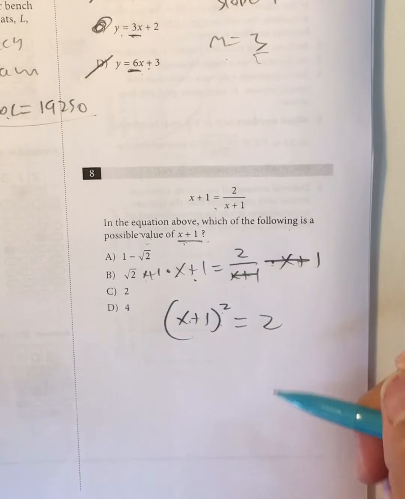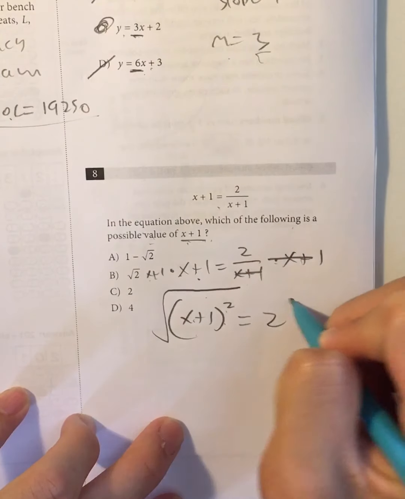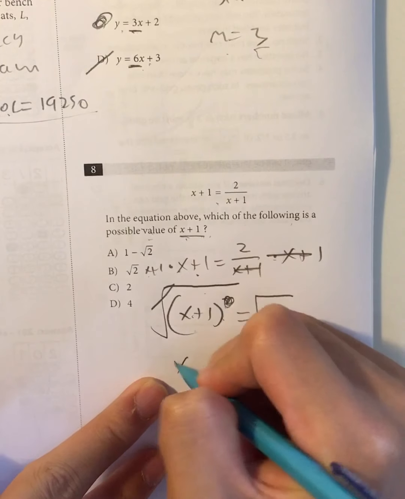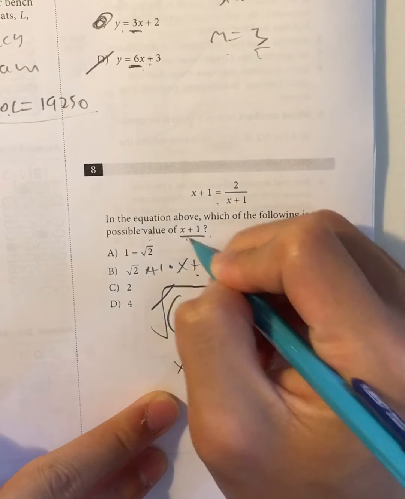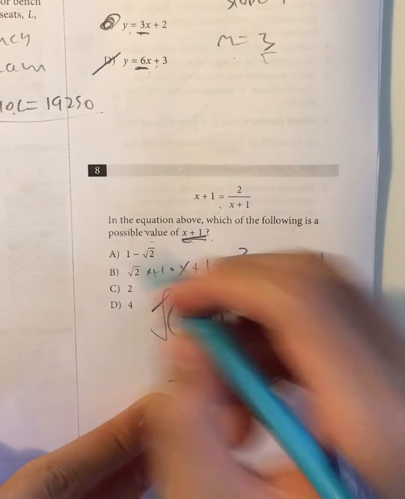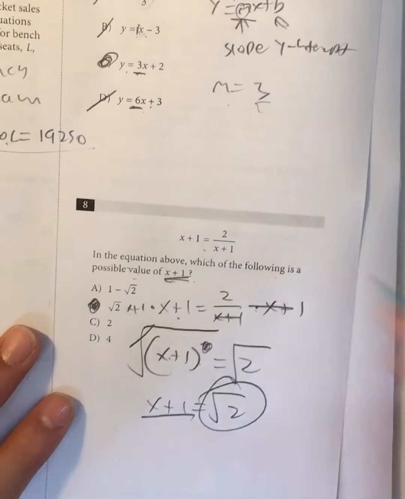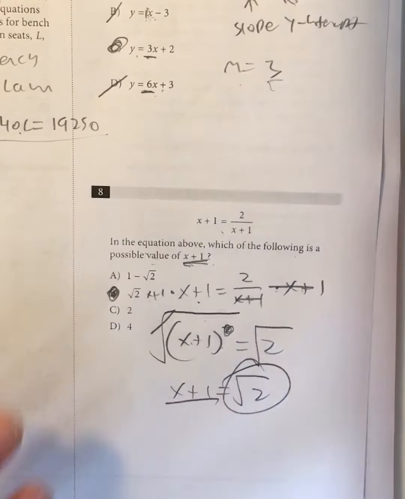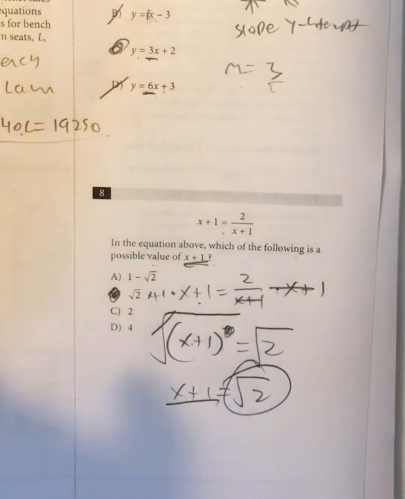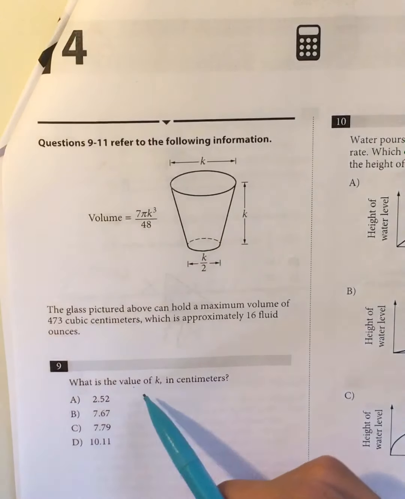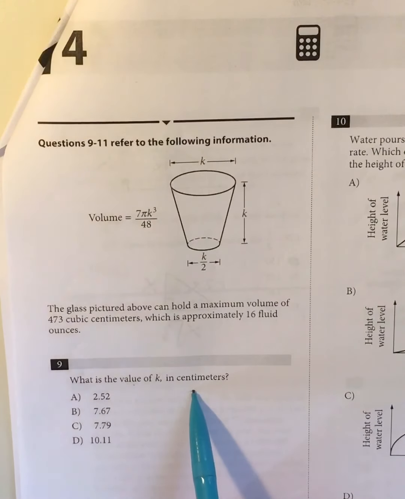Watch what I do right now. I'm going to square root both sides. If I square root both sides, the square roots and the square cancel out, giving me x plus 1 is equal to root 2. Root 2 is our answer. I think B is going to be our answer. So for this question, you just have to see how to do it instead of solving for x individually. You can solve for x, but that's just going to take longer than the method I just used. Alright, question 9. What is the value of k in centimeters?